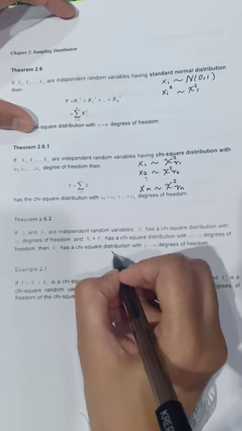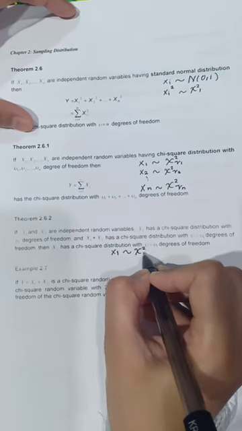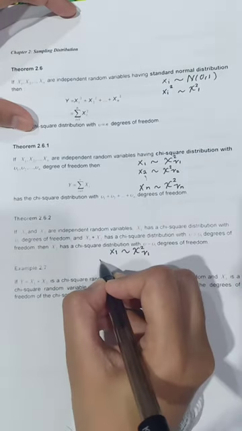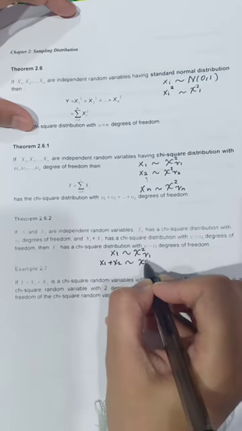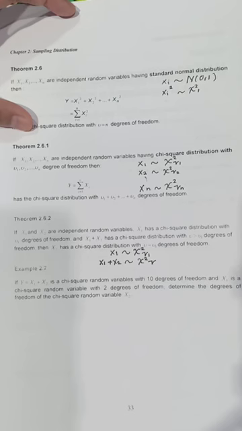We can write it as X1 having chi-square with nu1 degrees of freedom, and X1 plus X2 having chi-square with nu degrees of freedom.